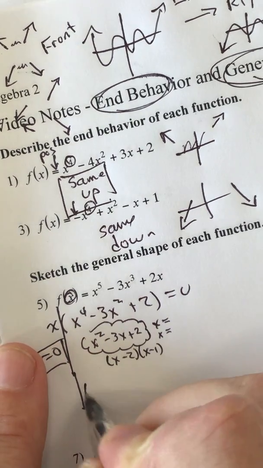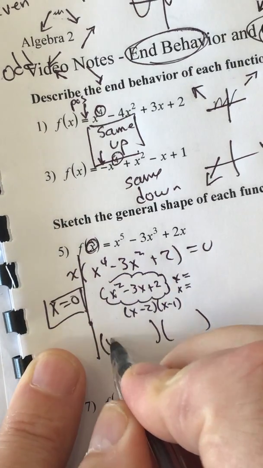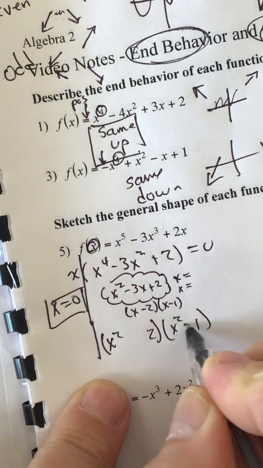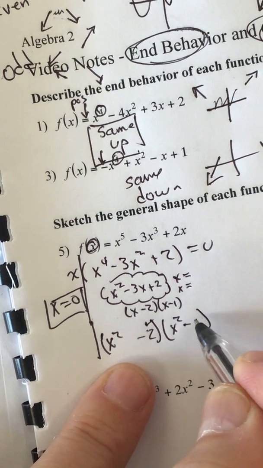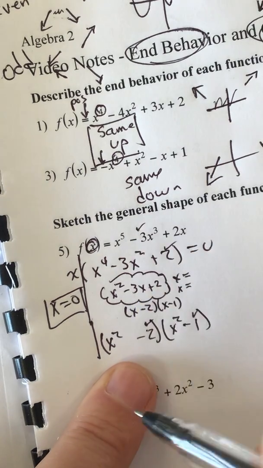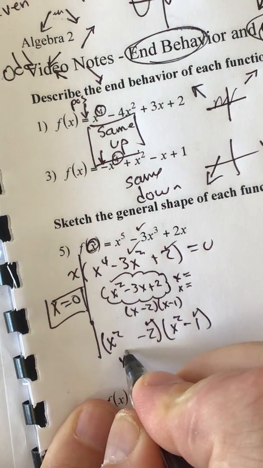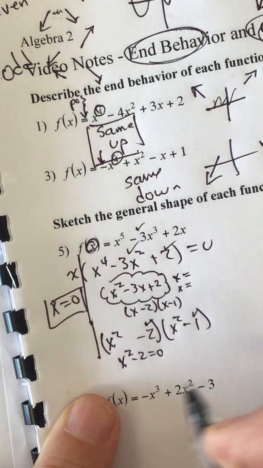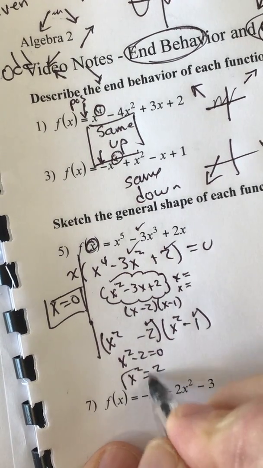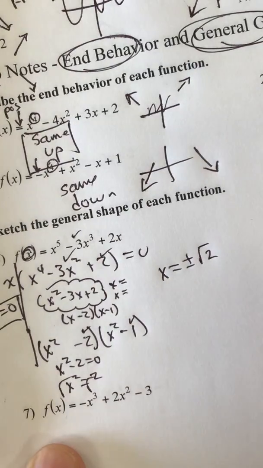So that means this top one would factor into x squared times x squared, and then 2 times 1. If I make them both negative, negative 2 times negative 1 is still positive 2, and now they add up to negative 3. So it will factor like that. It looks like x squared minus 2 equals 0, so x squared equals 2. Square rooting both sides, x equals plus and minus the square root of 2, or 2 more answers.